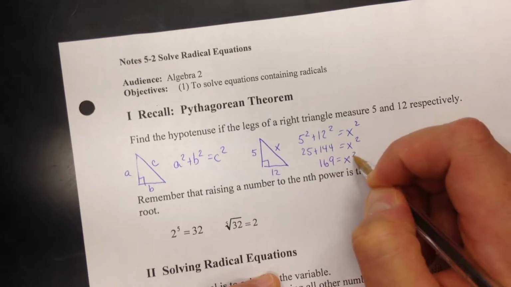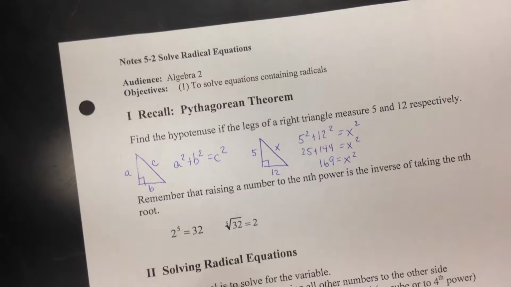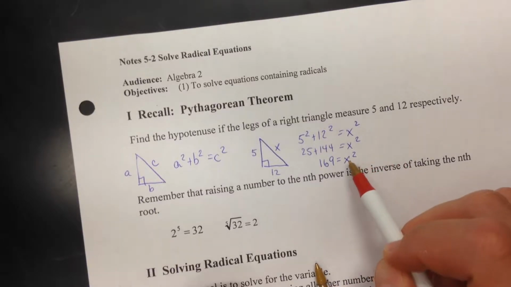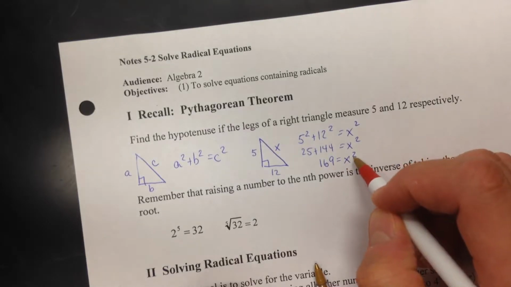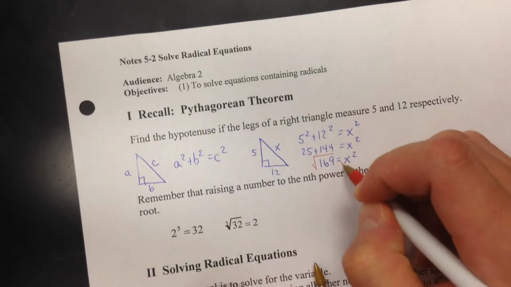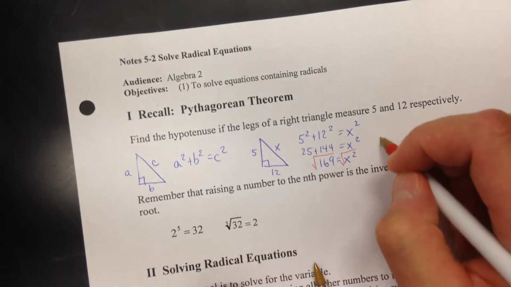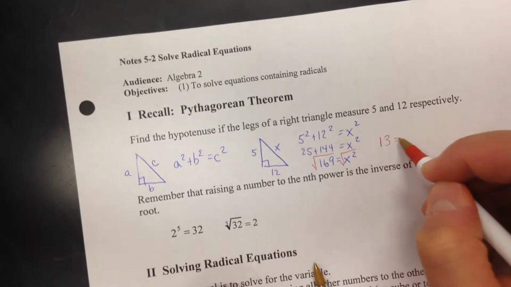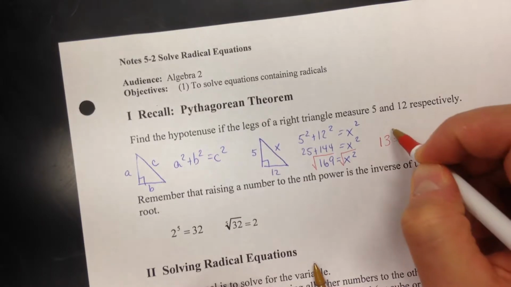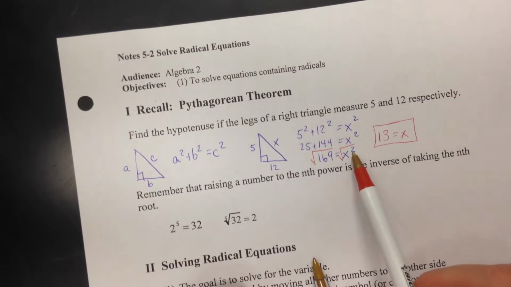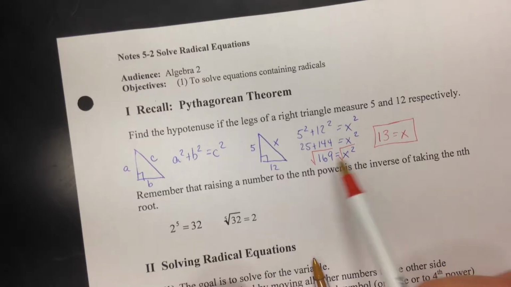Now 169 is equal to x squared, but that's not the solution. We're not solving for x squared, we're solving for x. To undo a square, we have to square root both sides. The square root of 169 is 13. The square root of x squared is just x. That's how you know it's solved. When you get x equals a number, that's how you know you're done. So the idea is that to undo a square, you have to square root both sides.